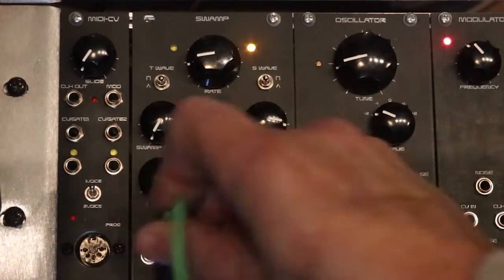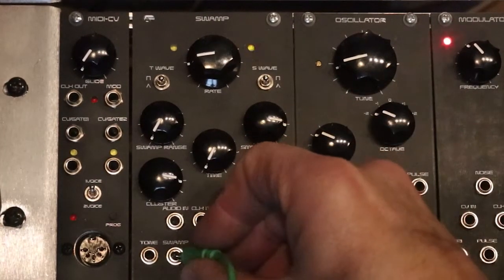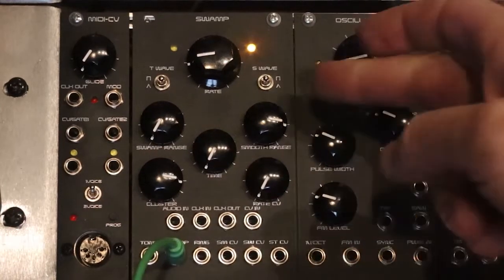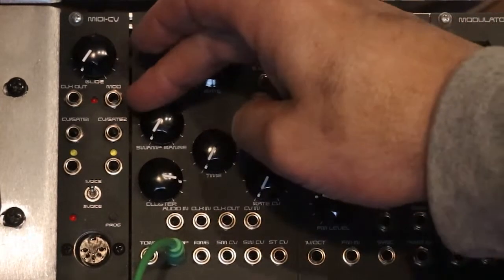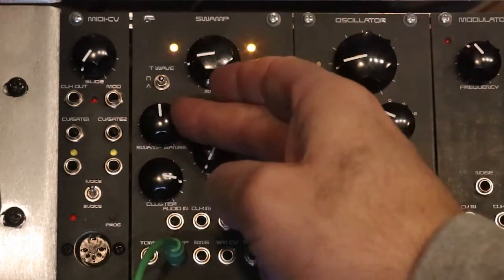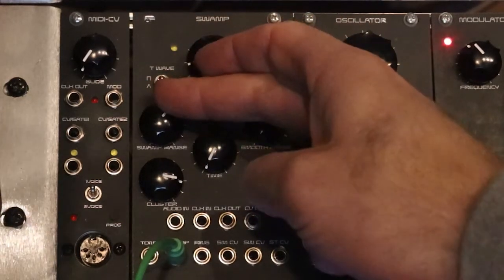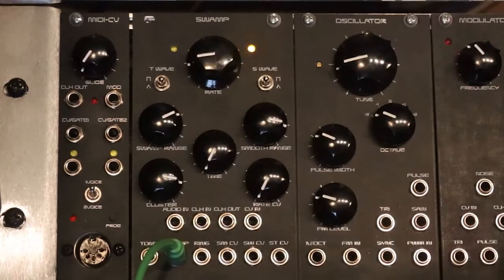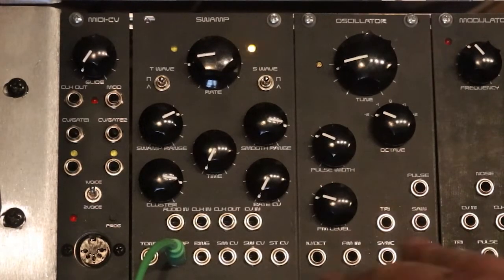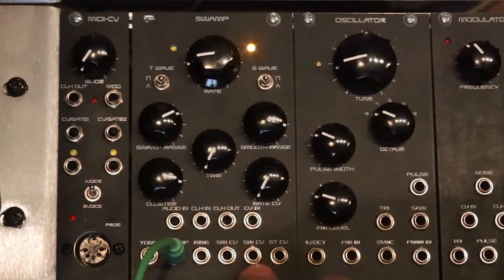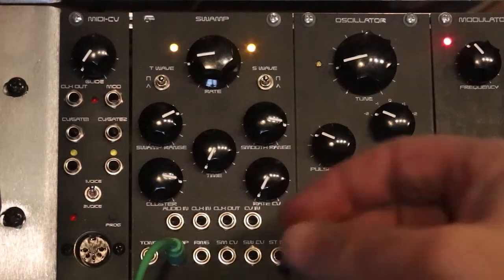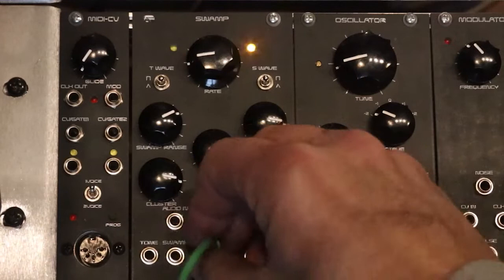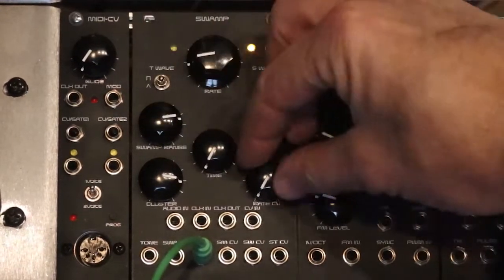Okay, neato. So now let's plug into the tone again, the swamp again. We have some smooth range. We also need to turn up the swamp range now. The swamp range defines the range of CV changes that happen on the swamp output as well as the swamp CV output. Those are affected by the same CV, essentially. Okay, cool. And of course, ring mod again. This is going to be how you change those things.